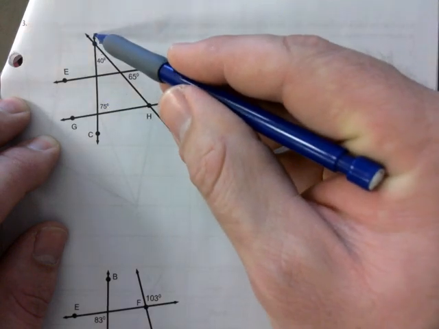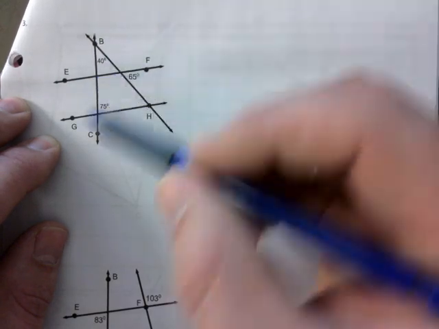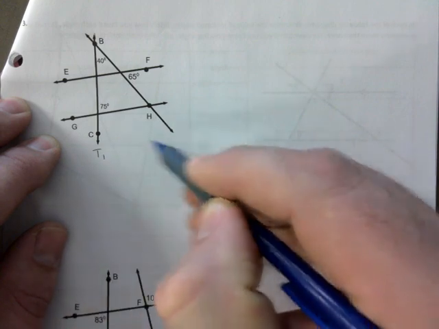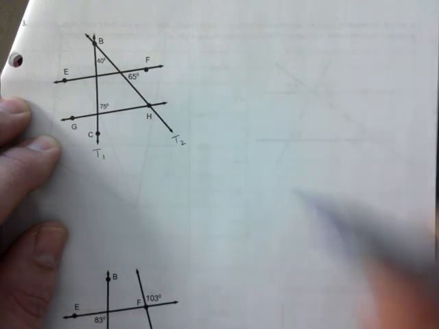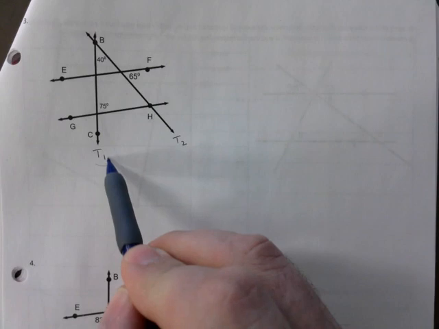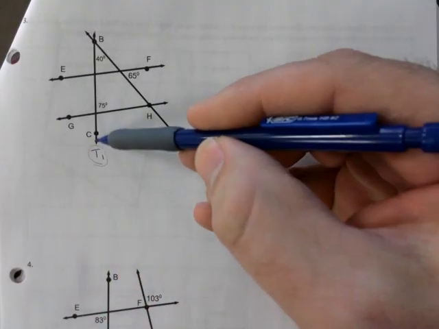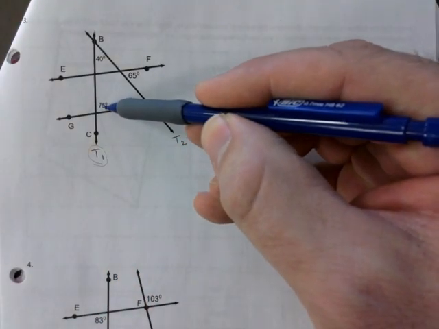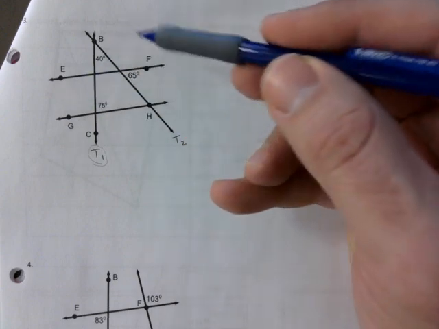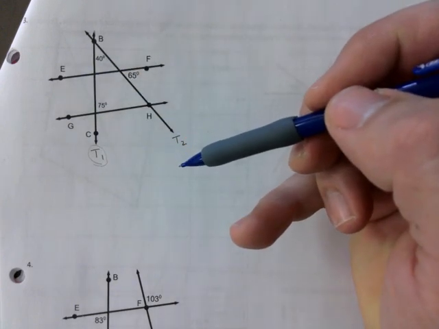If we consider this a transversal, let's call this T1, and this is the second transversal given, right? You pick one transversal, but don't be jumping transversals, okay? So if you pick this transversal to work with, you need to find a pair of angles that is known to you.